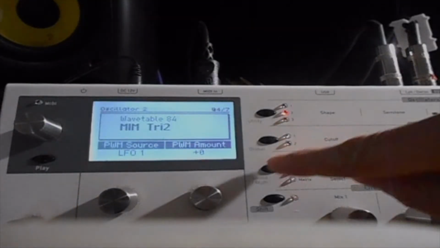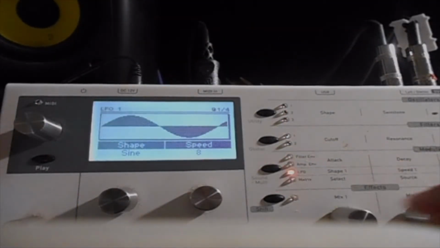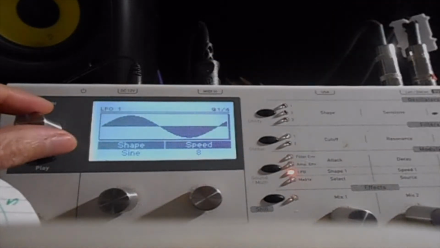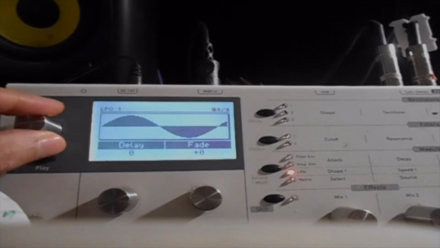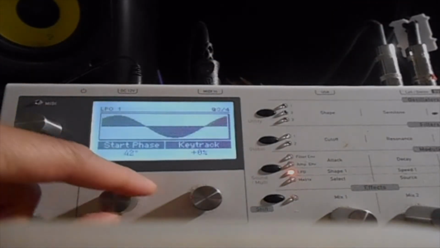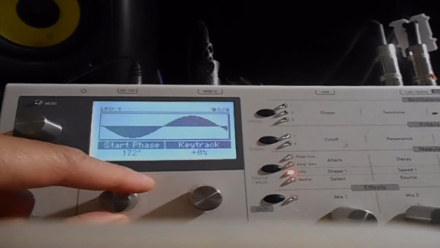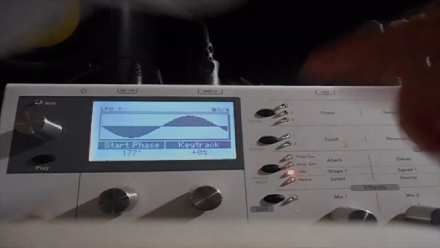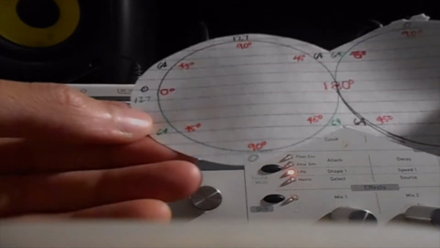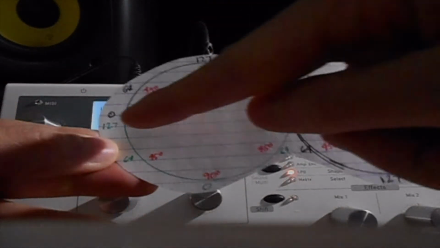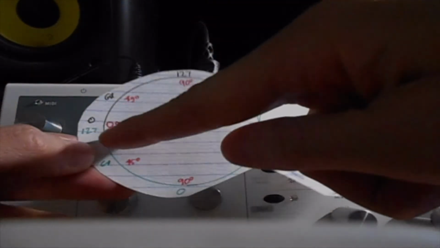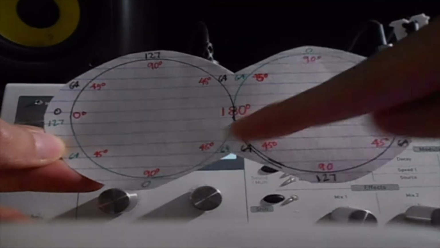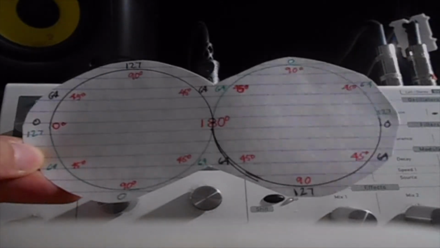What you have to understand also with LFO is that this is what's going on in inversion. This is exactly what's going on at inversion. Now, if it's inverted or at a negative amount, say at pulse width, if you have a pulse width of 127, you're going to want to go to negative 64 because 127 is going to go to 0. Back to 64 and 127 at 180 degrees.